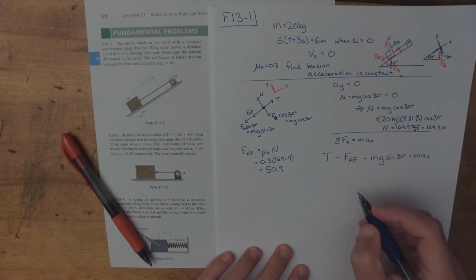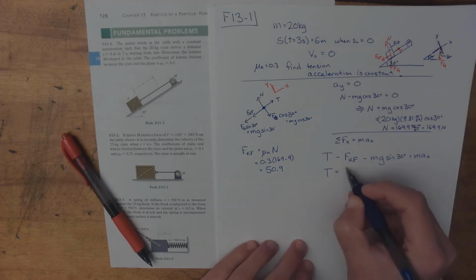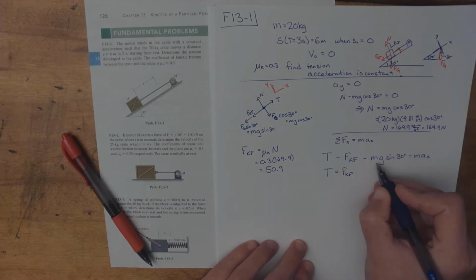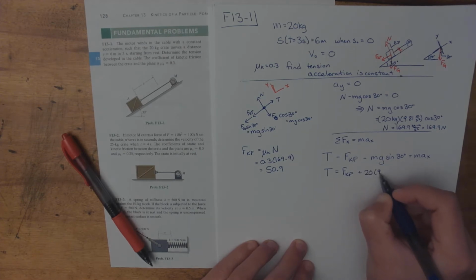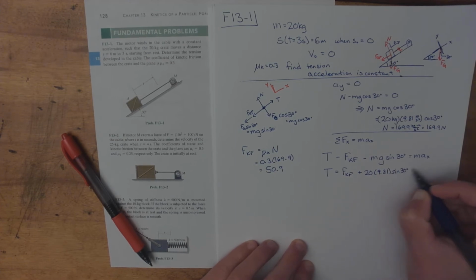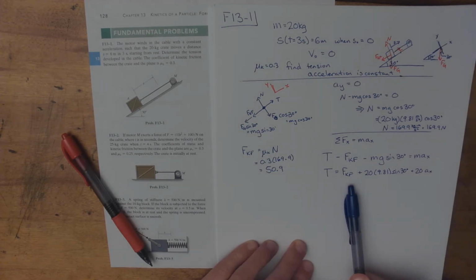So let's go ahead, and we're looking for tension, so let's bring the force of kinetic friction over to the other side so it would be positive on the other side. And we can put in the mass, which is 20, and g, which is 9.81, and the sine of 30 degrees. And then we have plus 20 times the acceleration in the x direction. I'm going to take the force of kinetic friction and put that in.